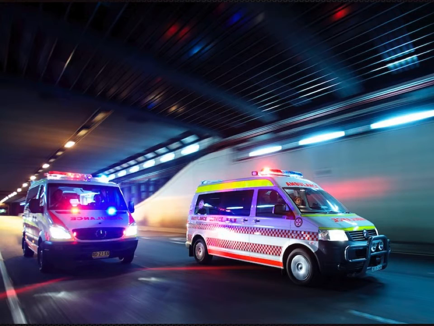The driver must not enter an intersection or junction that is controlled by a traffic sign, light, or other road marking at a speed where the driver cannot stop the vehicle in order to avoid a crash or cause a crash.